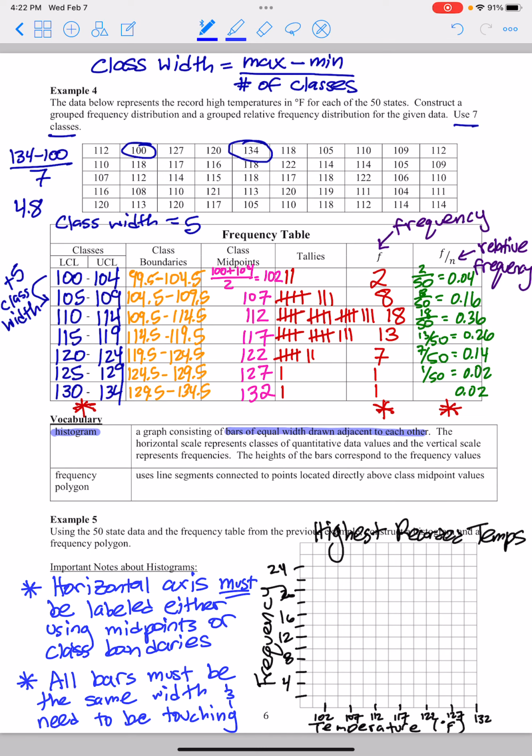That has a frequency of 2. So I'm going to make a bar that goes up to 2. Then my next one has 8 items in it, so the next bar is going to go up to 8. And my third one is going to go all the way up to 18. Then I will go to 13.